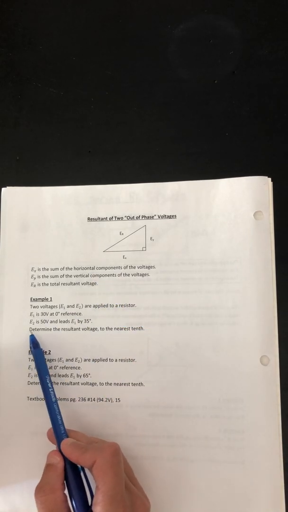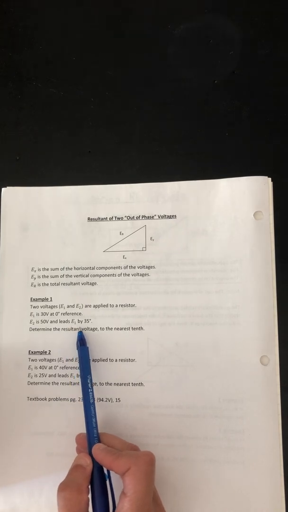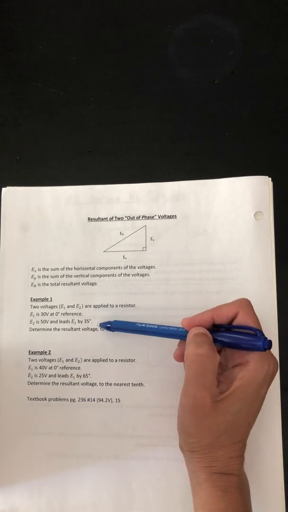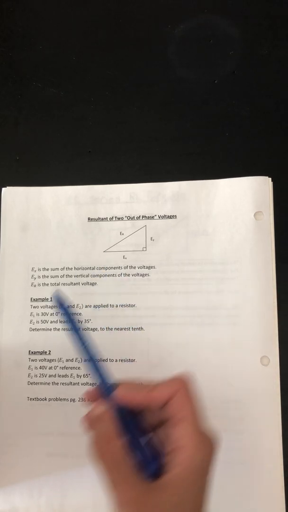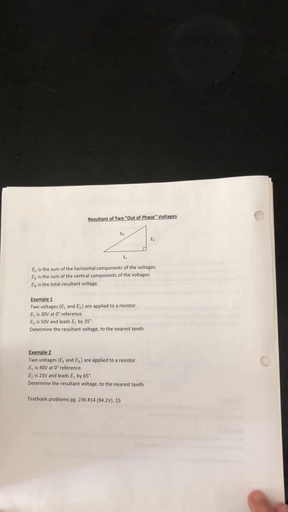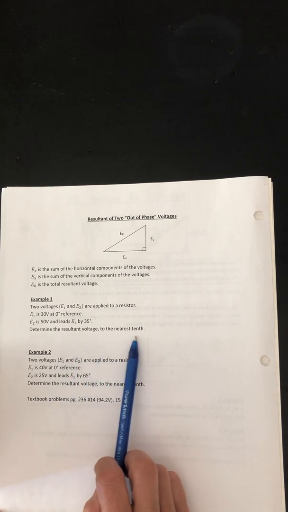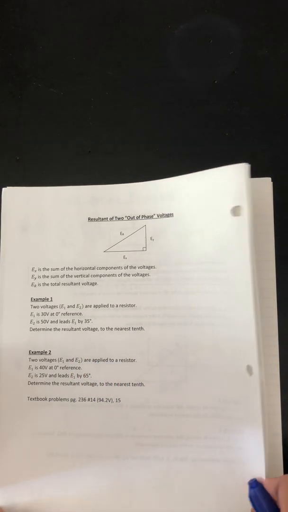However, E2 is 50 volts and leads E1 by 35 degrees. So the voltages are not in phase. We have E2 leading by 35 degrees. And what we want to do is determine the resultant voltage to the nearest tenth. So let's begin to look at that problem.